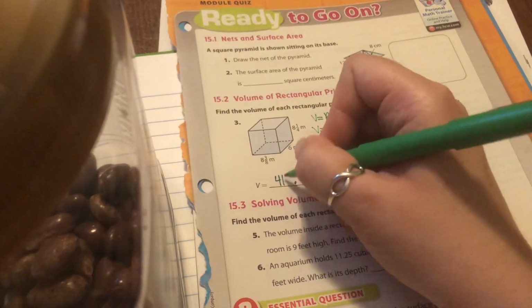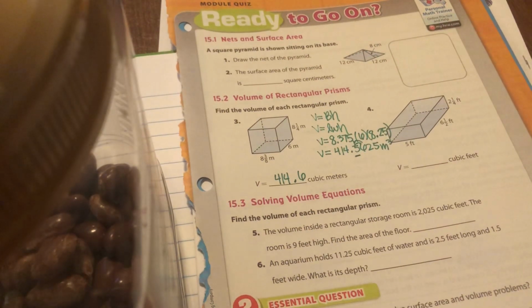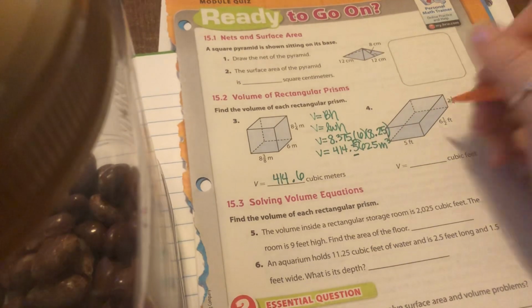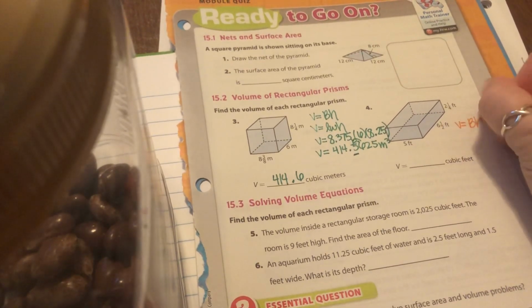So 414.6 cubic meters is the answer for number 3. Or you could have put 414.5625. I just wanted us to practice rounding again because it's been a while and sometimes they ask you to do that. Okay, number 4. Again, asked to find the volume, area of the base times the height.